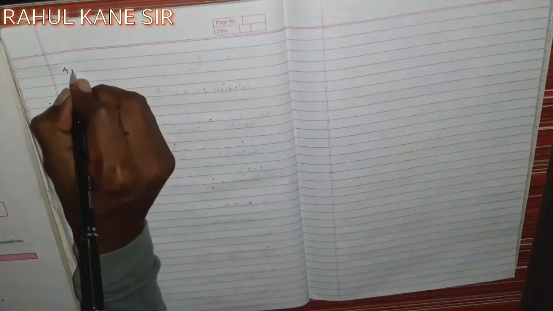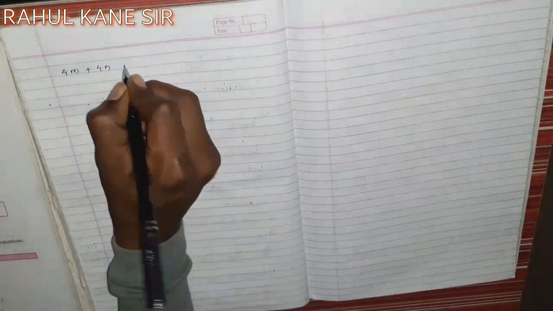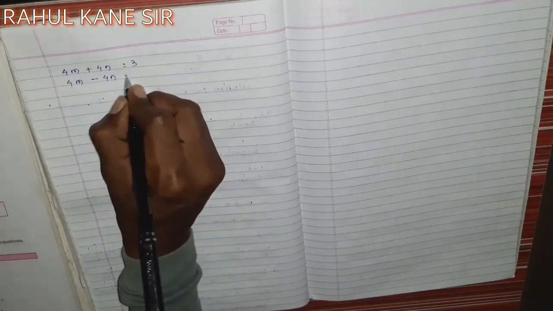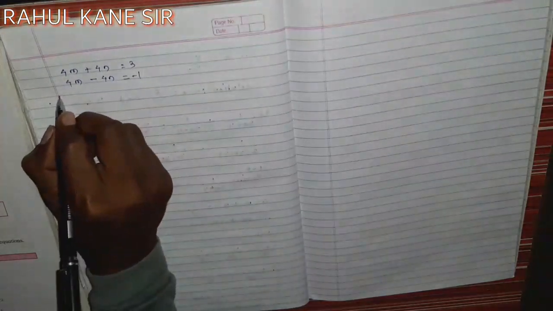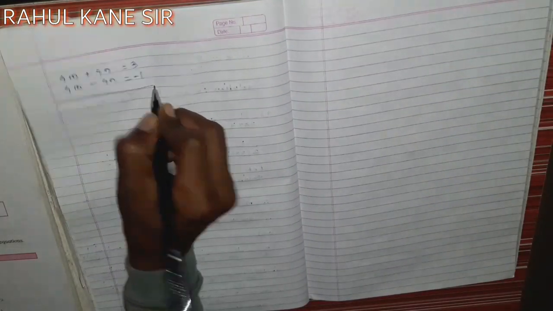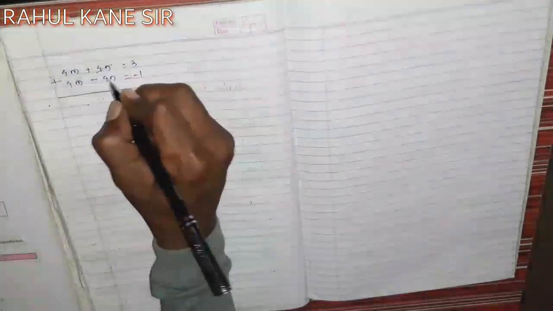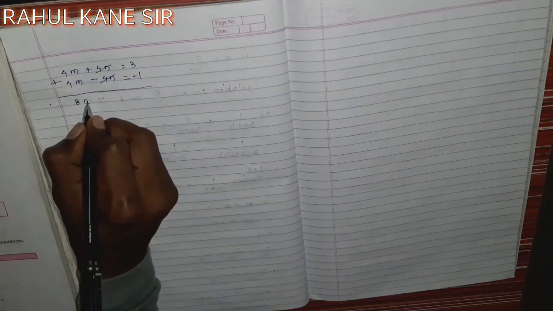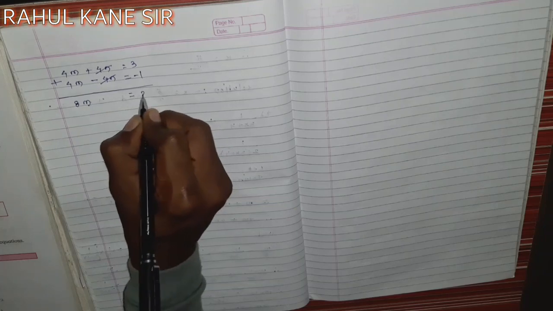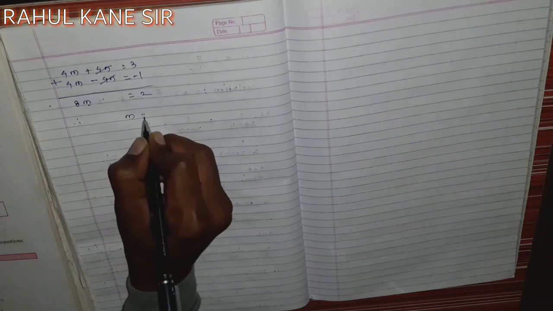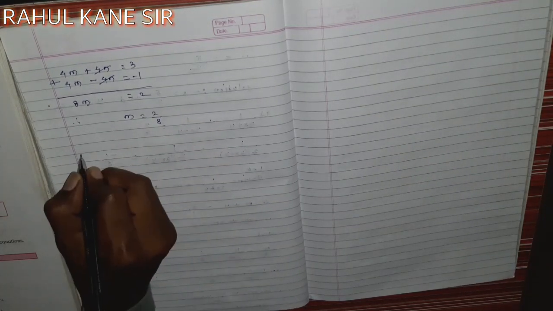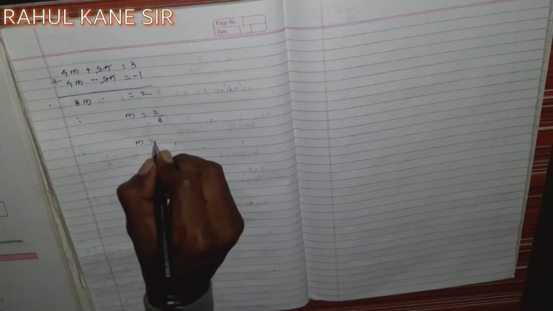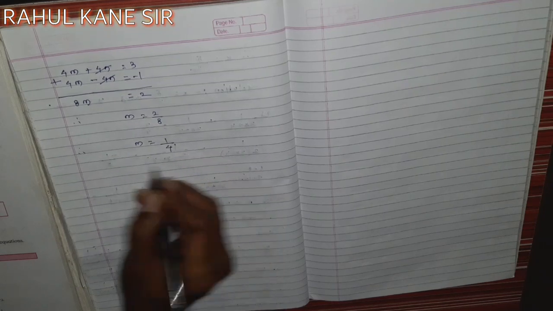Okay, 4m plus 4n equals 3 and 4m minus 4n equals minus 1. These are the equations number third and fourth. We are going to add them, so plus 4n and minus 4n cancel, 4m plus 4m is 8m equals 3 minus 1, which is 2. Therefore m equals 2 upon 8. Both are divisible by 2, so we get m equals 1 upon 4.